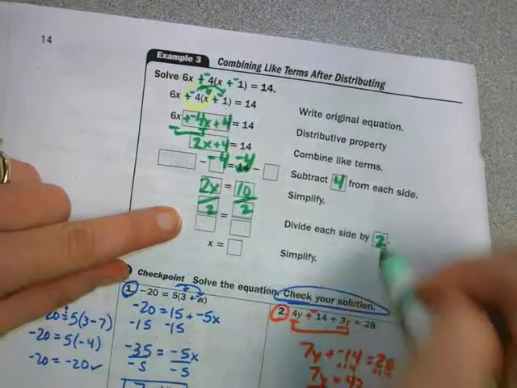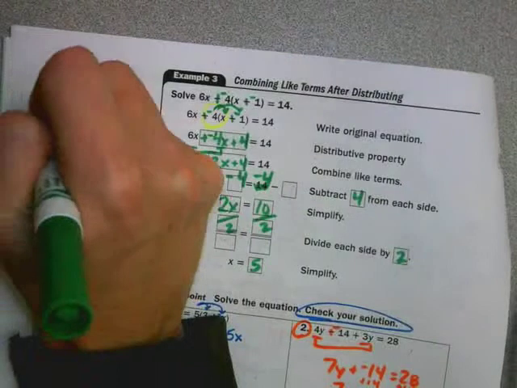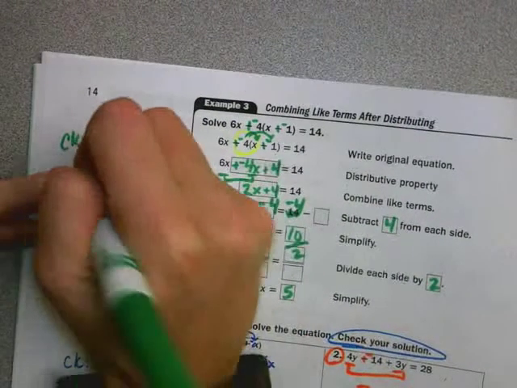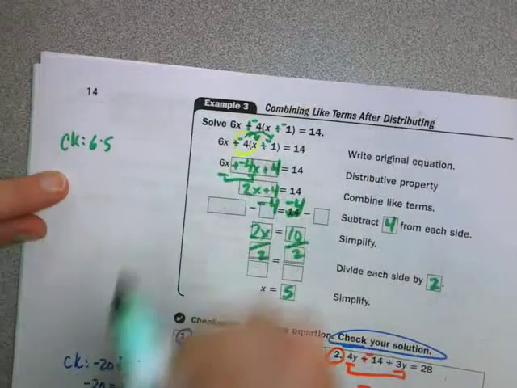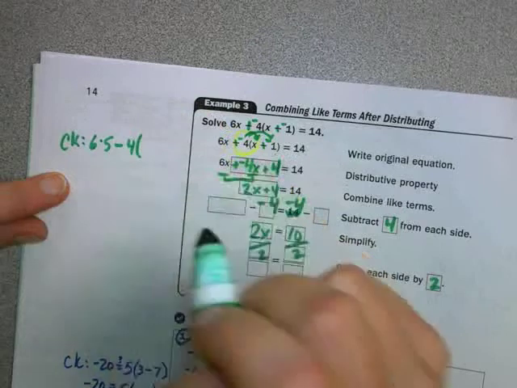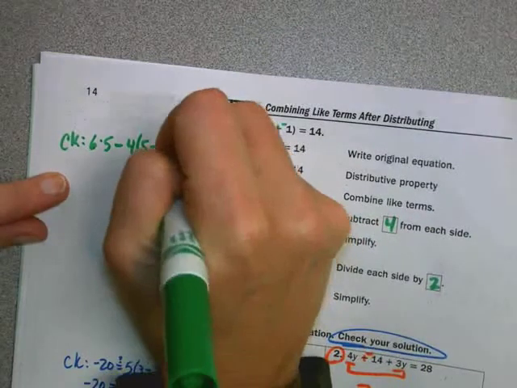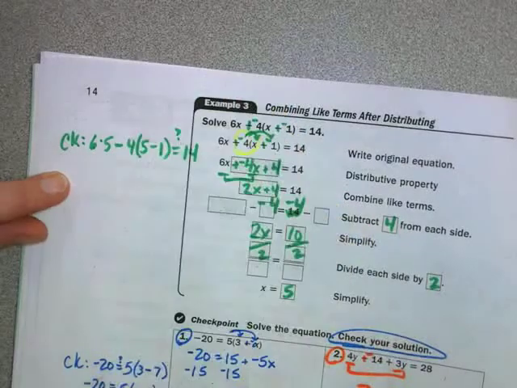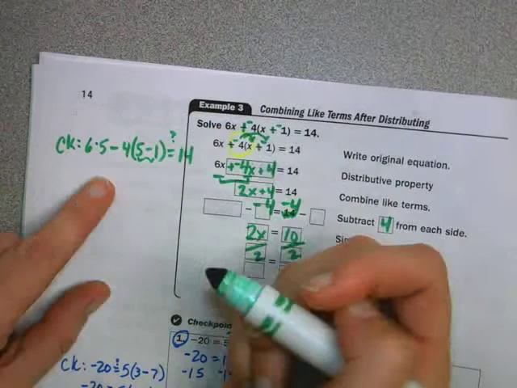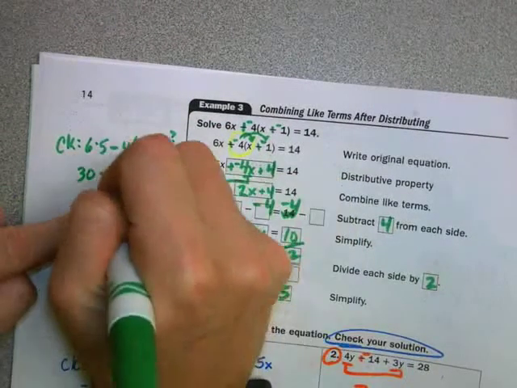Okay? Now when you check it, it's going to be a little bit trickier, but it's totally worth it to know that you're going to get 100% on this problem and on your test. I'm going to rewrite the whole original thing, but instead of the x's, I am writing my 5 that I believe it is. Okay, so now you're going to do order of operations, which is parentheses first. At the same time, I'm going to multiply 6 times 5 out here because it's not going to affect the problem. And then 5 minus 4, is 4.